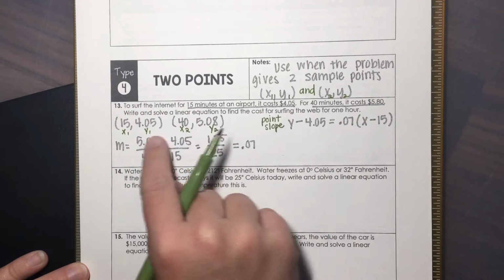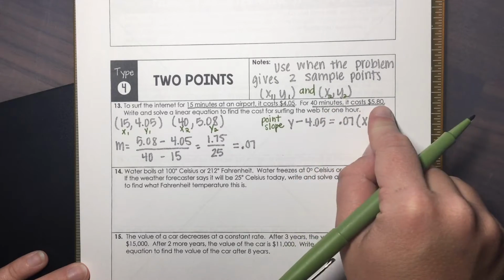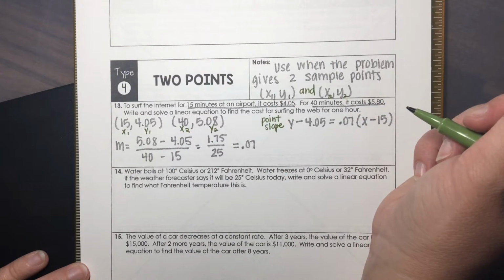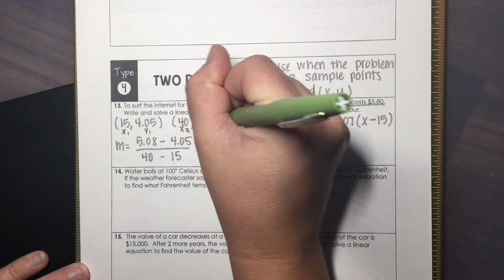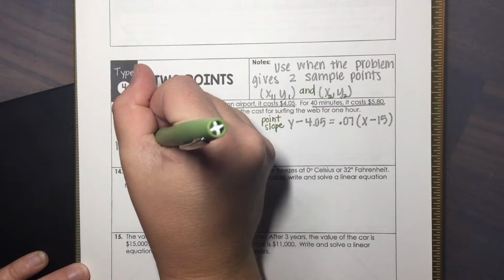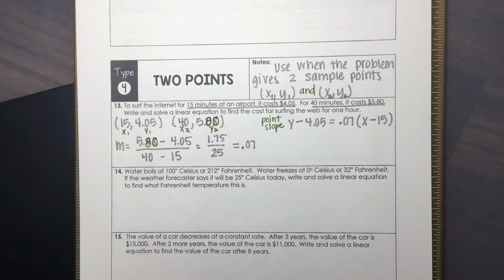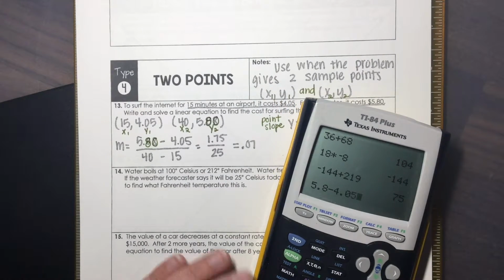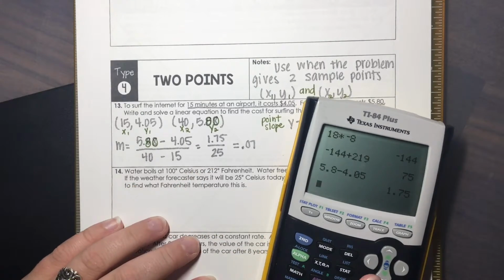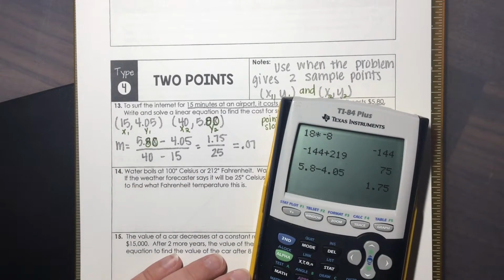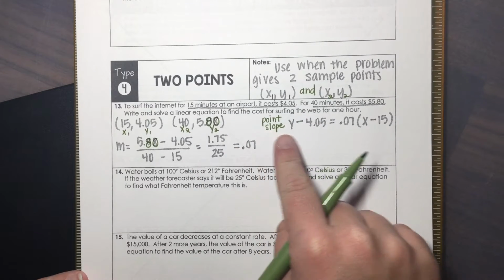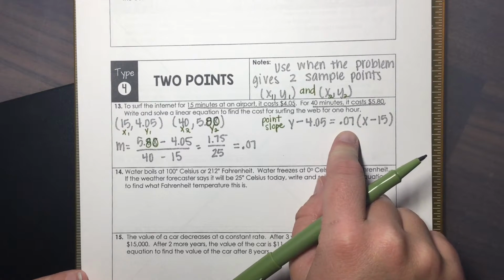at an airport, it costs $4.05. For 40 minutes, it costs $5. And, ooh, we messed this up. That should be 80. Let me correct this real quick. 580 minus 405. I didn't catch that till now. Okay, there we go. Now we got it. One part was just written incorrectly. There we go. Okay, so now we have our point-slope form.